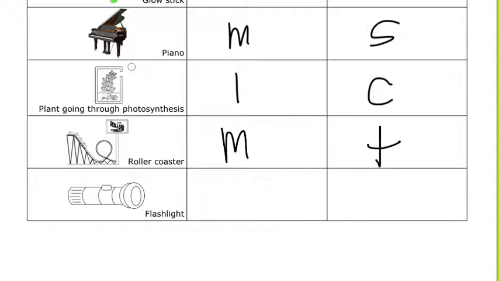And then a flashlight. Flashlights work off of batteries, so it's going to start out as chemical, and it's going to go to electrical, light, and probably thermal. It's going to release a little bit of heat.